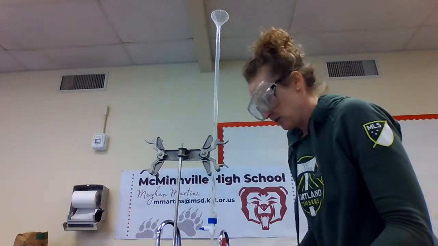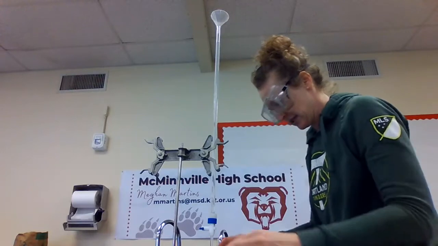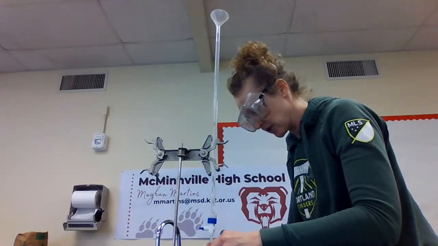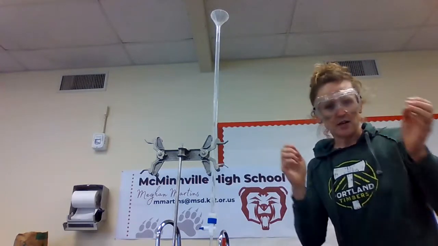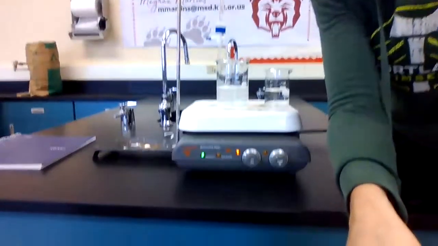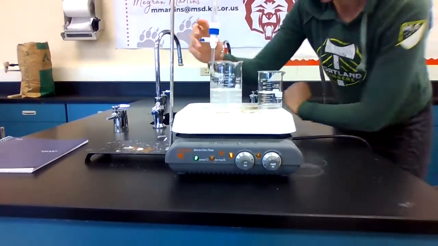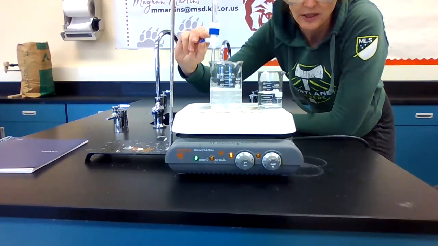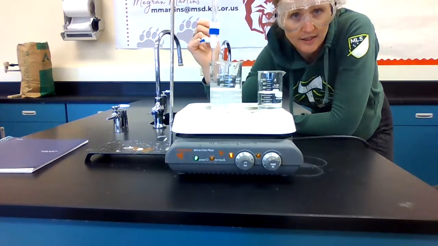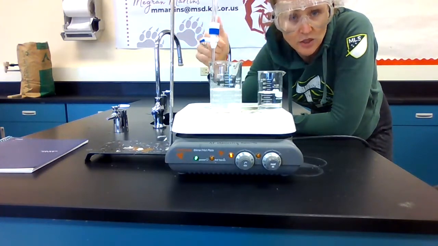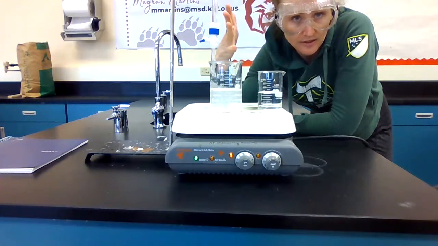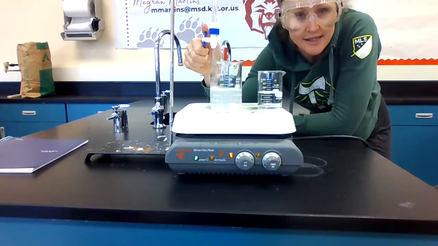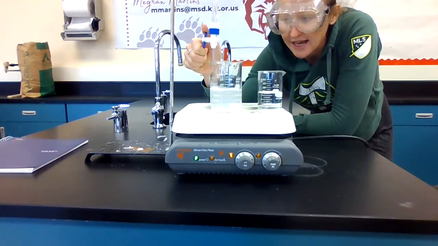Okay, we want to get this as close as we can. Keep that magnet spinning as much as we can. All right, so we're about to start this. And I'm going to show you what happens as we add base. See how pink appeared and then disappeared? So wherever you see pink, you have excess base, and then it disappears in the solution, and that means the base has reacted with acid, and what's left in our solution is acid again.